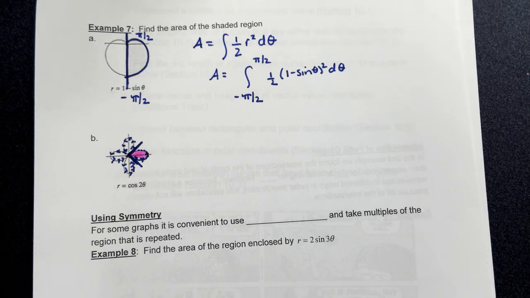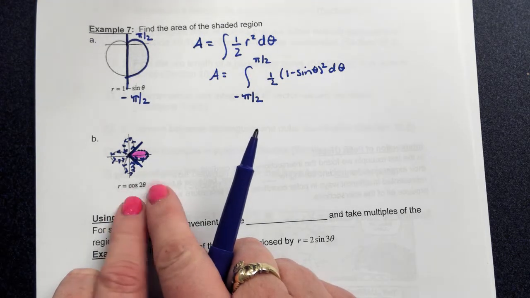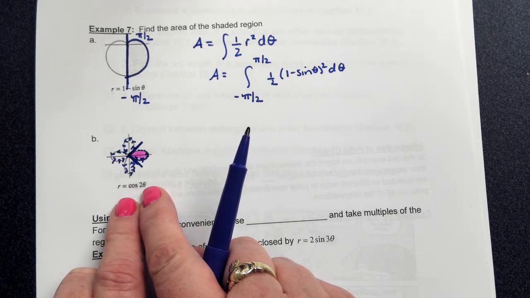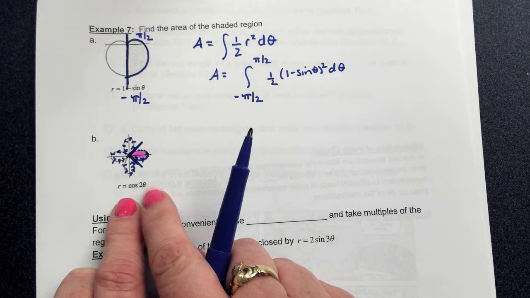Yes, Grace? Could you just do it from 0 to pi over 2? No, because of the operation happening on theta. Because remember, when you plug in pi over 2 in here, it changes the angle measurement.